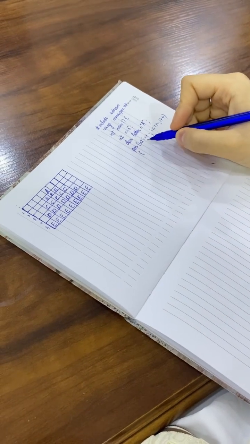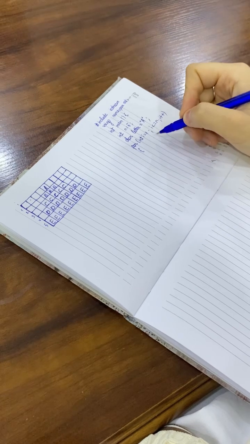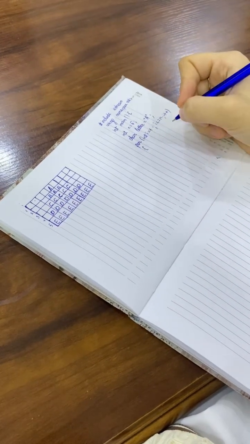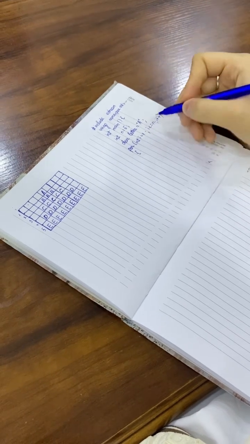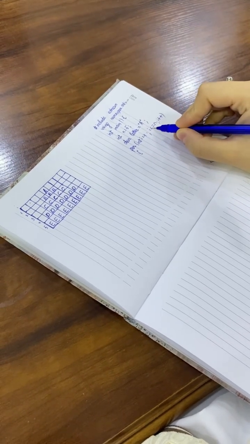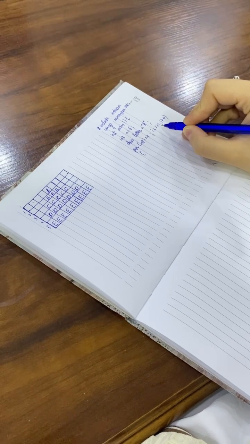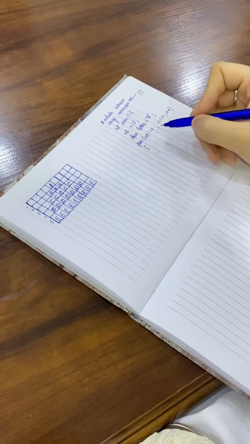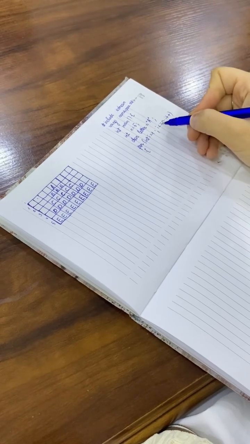So int i equals 1 initializes i to 1. This variable i keeps track of the current row number. Second, i less than or equal to n sets the condition for the loop. The loop will keep running as long as i is less than or equal to n.